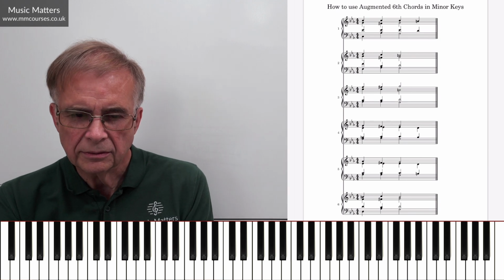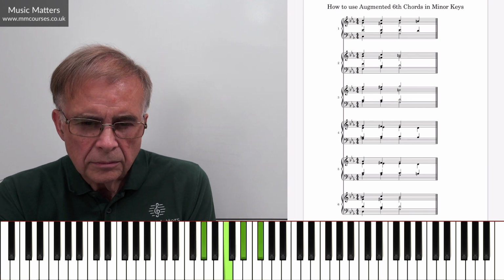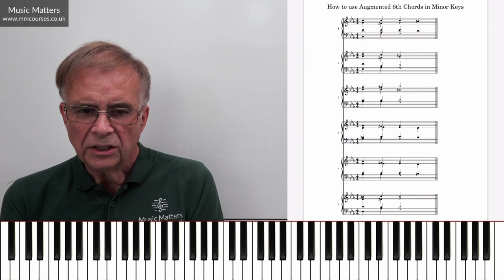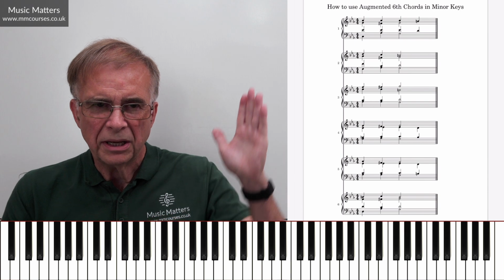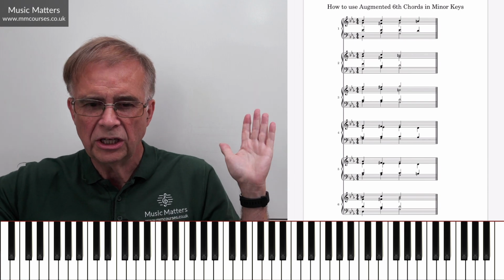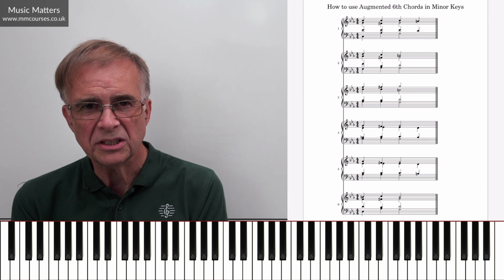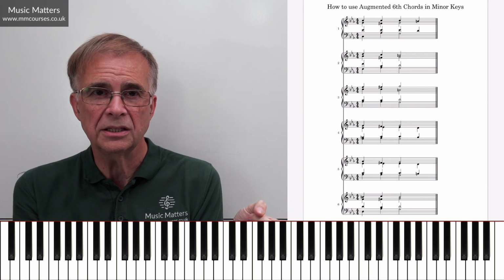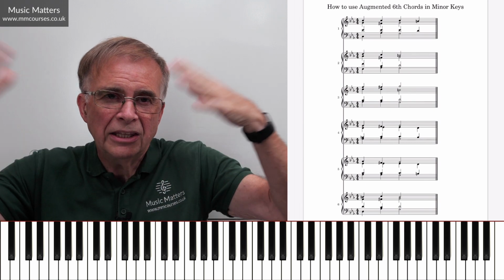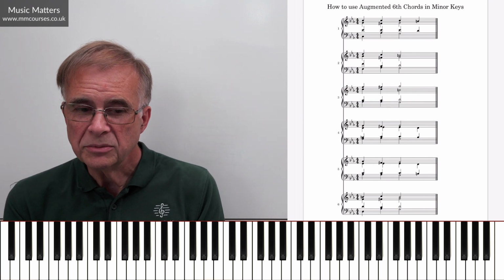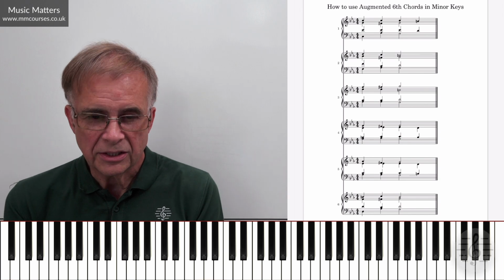So how does that sound? It's pretty good, isn't it? There's a sort of symmetry about starting on 5 and finishing on 5. In certain situations that might make your progression feel a bit stuck. It's like we started here, we ended in the same place. But in the context, it might work really well. And sometimes there's a real need for that kind of symmetry.